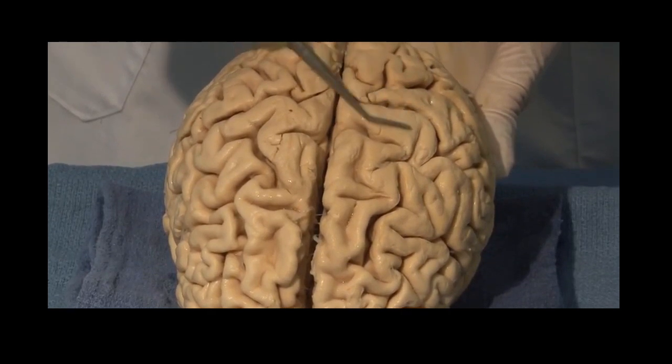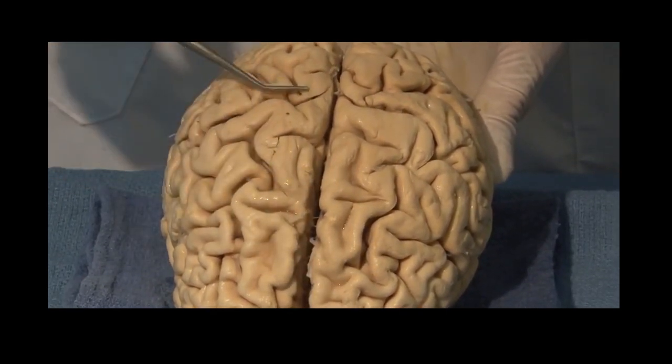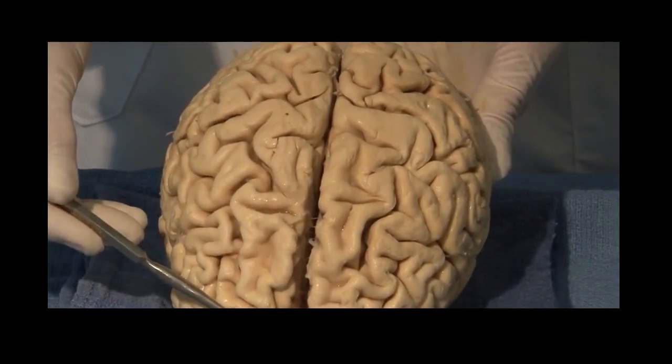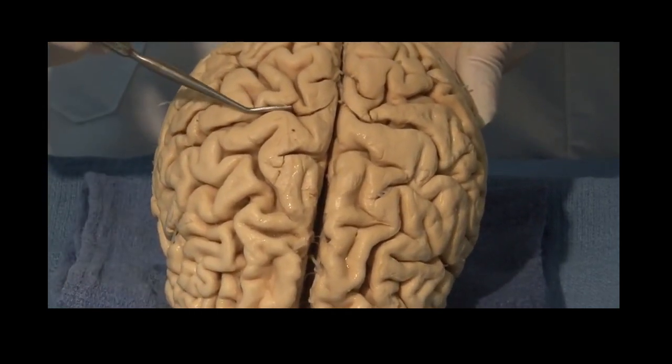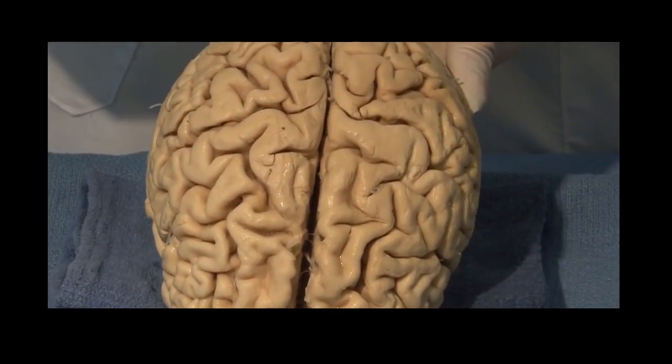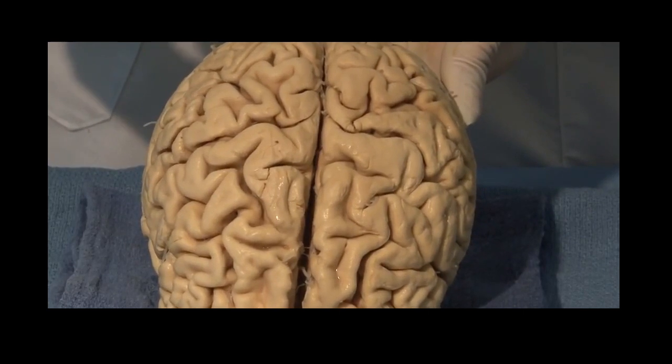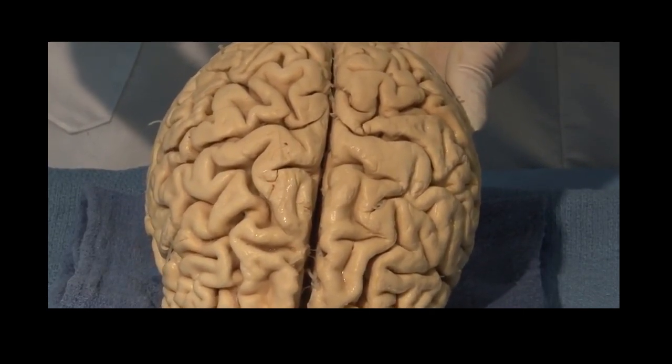The area in front of the central sulcus is called the frontal lobe. And the area behind it, back about this far to a little notch, is called the parietal lobe.